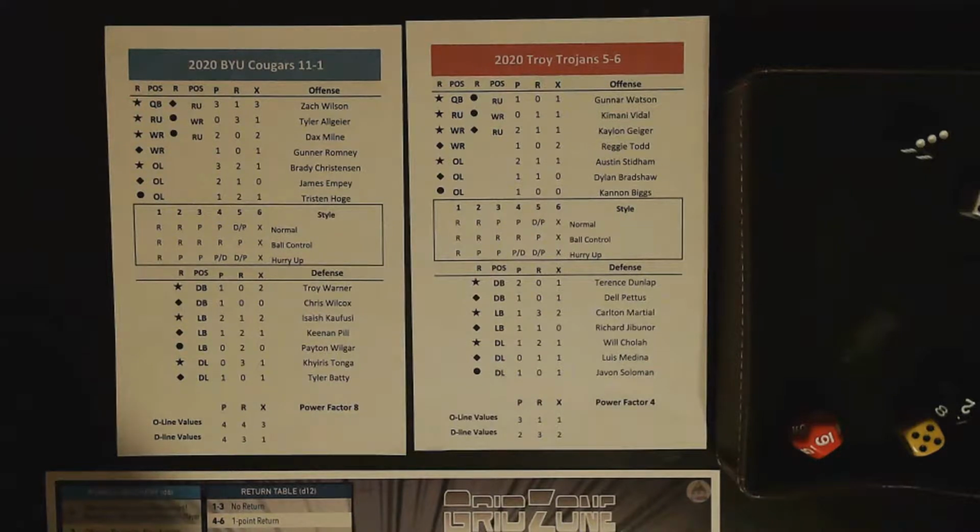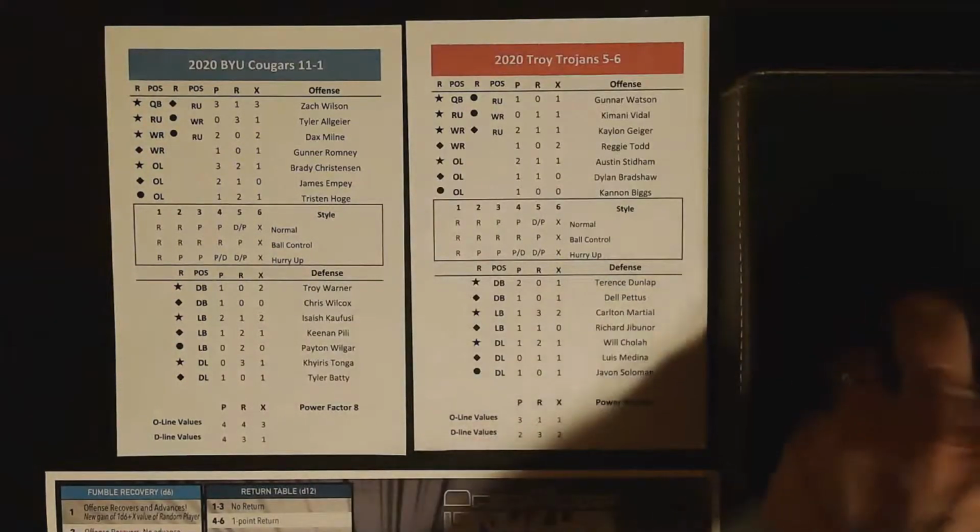He is more known for his run stopping ability. He's only got a 1. Brady Christensen, on the other hand, is 3 in pass pro. One of the top rated O linemen in the country. But still, quarterback barely gets rid of the ball, and that's going to be incomplete. So BYU has stopped. As Zach Wilson, that sailed away, and we are now in crunch time. 2-minute mode for Troy, and they are going to go in hurry up and look to score some points here late in this one.